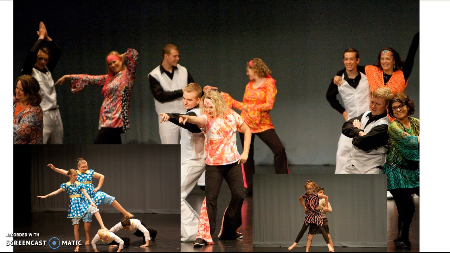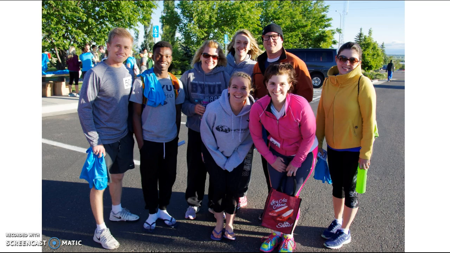This picture represents where I spend a lot of my time. Here in the very center, you can see my son and I doing a mother's son ballroom dance. And I have 2 other daughters, you can see in the bottom left and right corners, that do ballroom as well. So we get to spend a lot of time watching dance, which I enjoy. I also like to run.